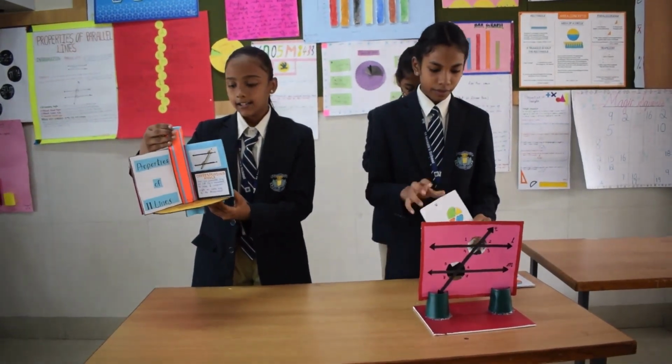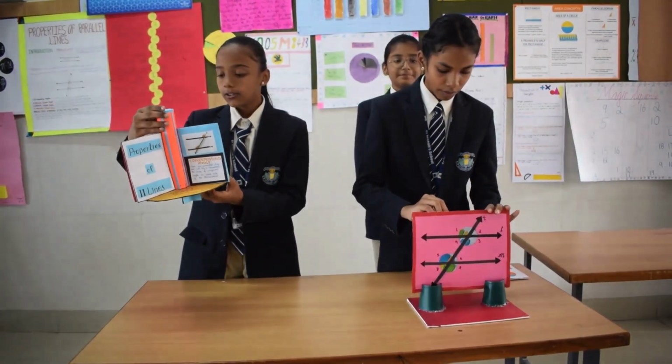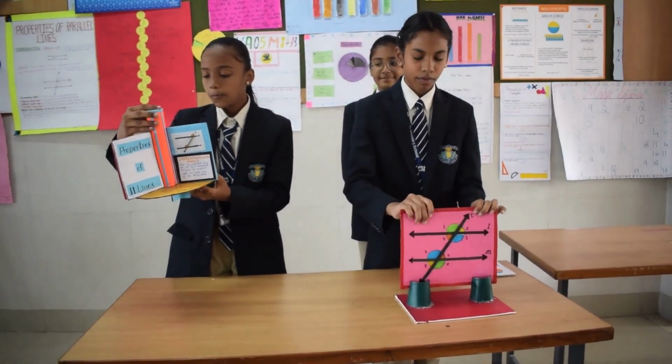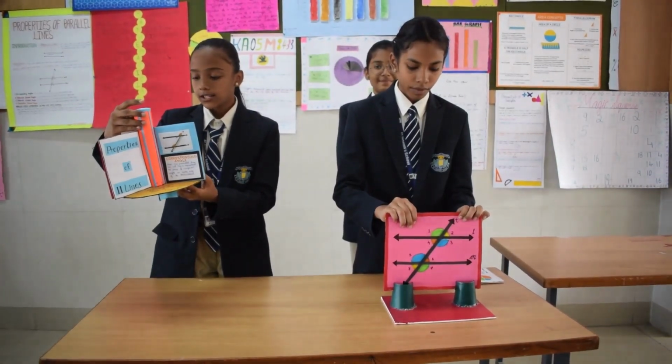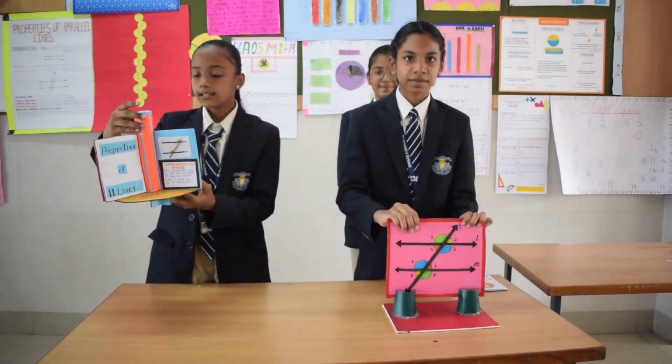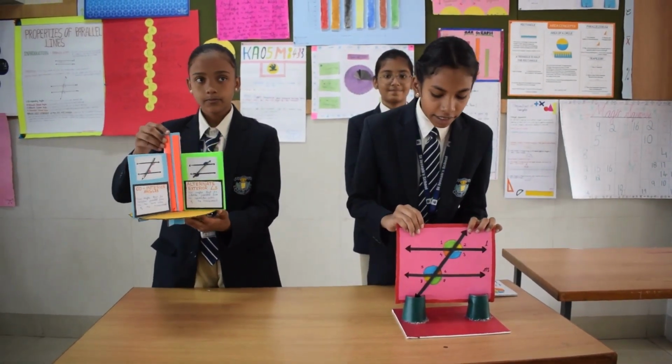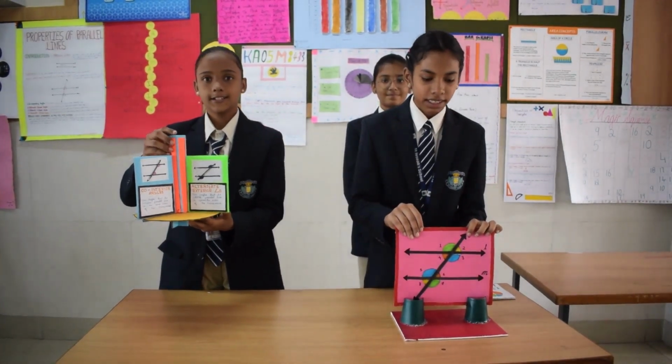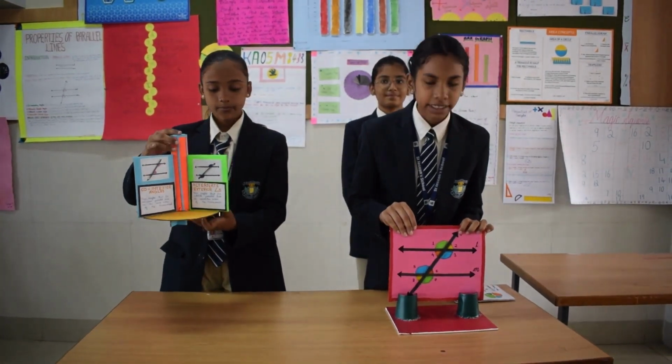Alternate exterior angles. Two angles that lie outside parallel lines and on opposite sides of the transversal are called alternate exterior angles. The colors green and yellow represent alternate exterior angles.